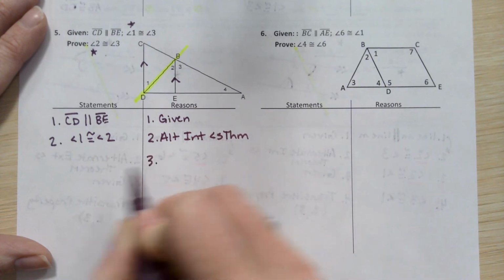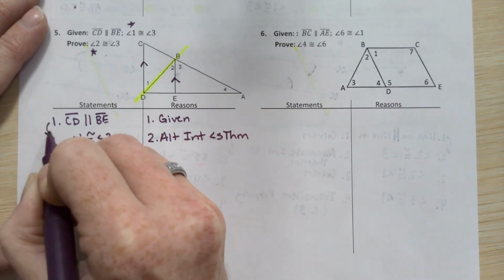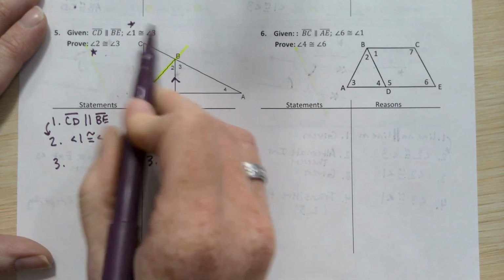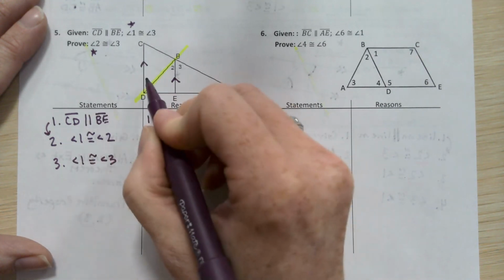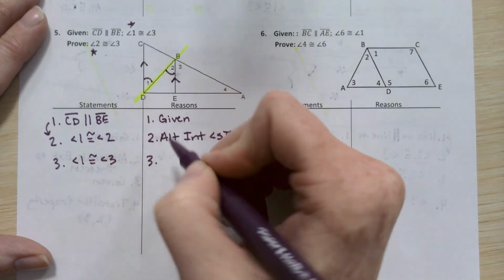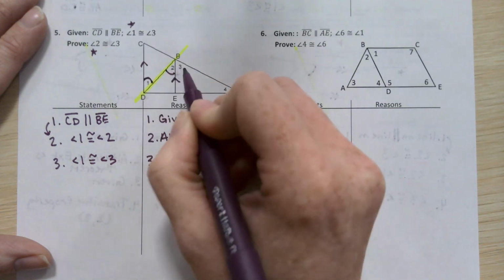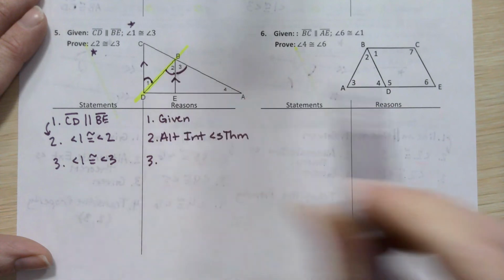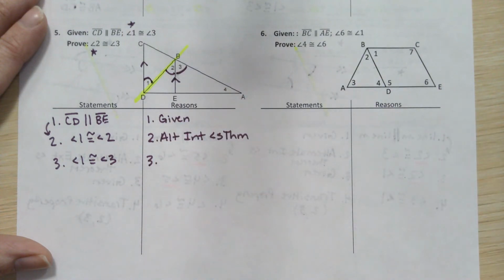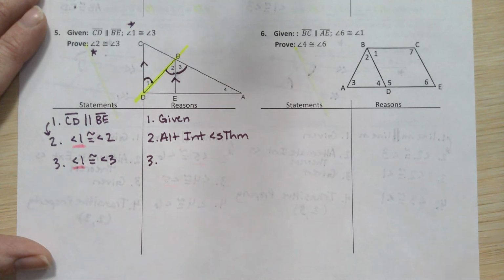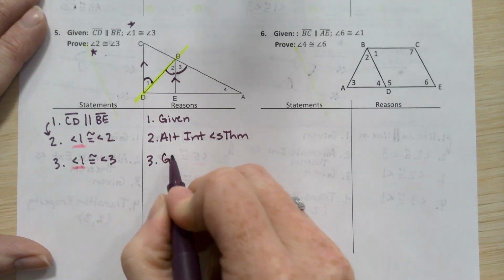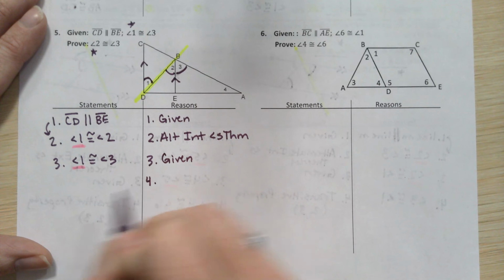So once we use those parallels to talk about that set of angles, we're going to bring in our second given. We already know angle 1 is congruent to angle 2, but we also know angle 1 is congruent to angle 3. So I see, for the 5th time today, a pair of angles that are repeated. Forgot to write my reason down as given.